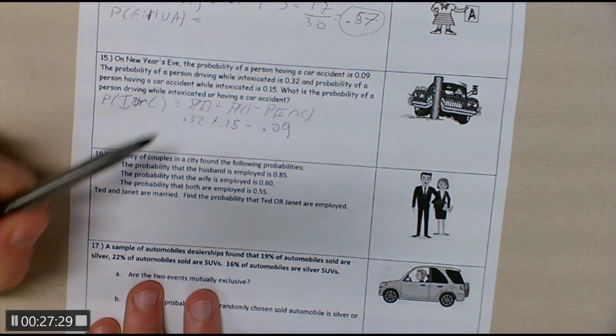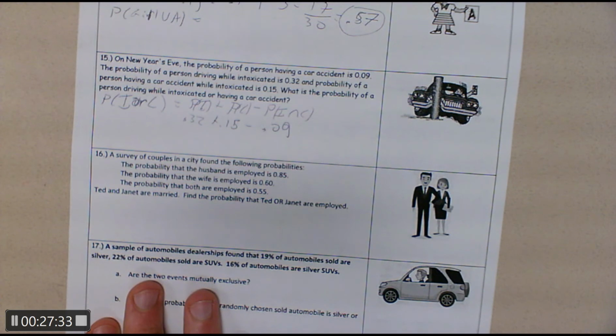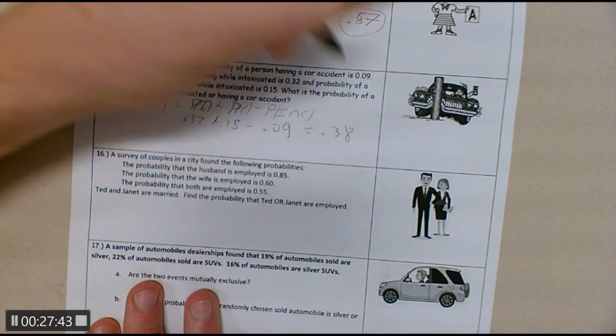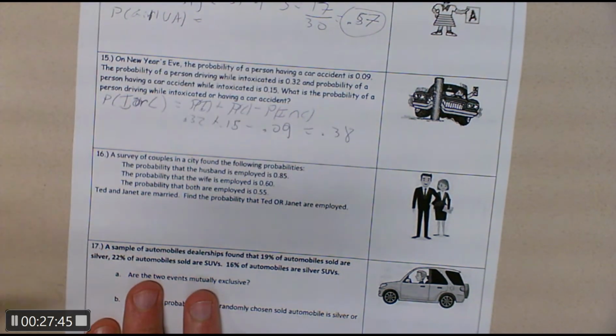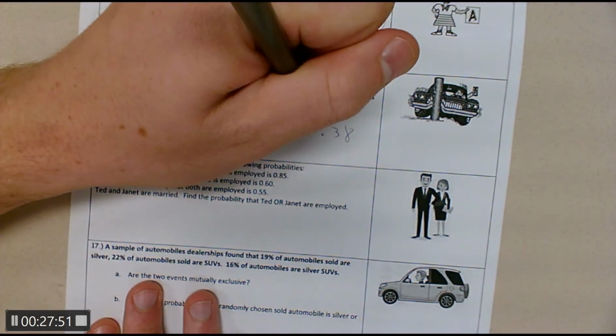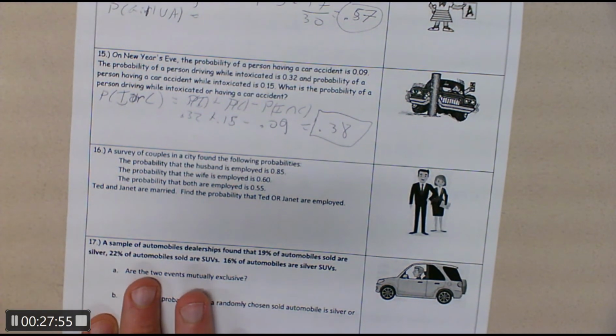So 0.32 plus 0.15 minus 0.09 gives us 0.38. Because everything was already in probabilities, we don't have to divide by anything. So this one just stays as 0.38, and that's our answer.